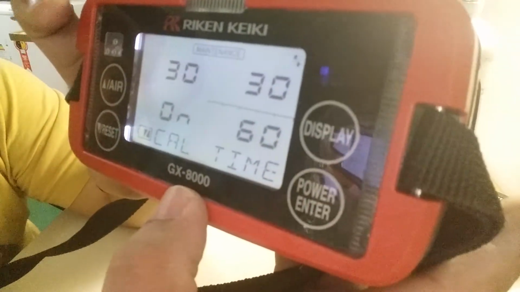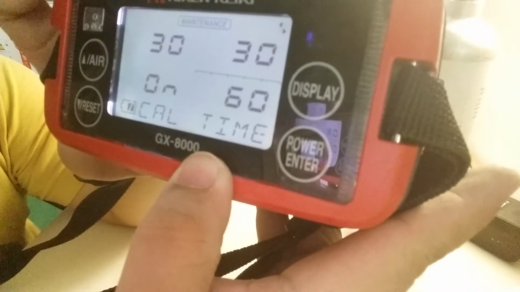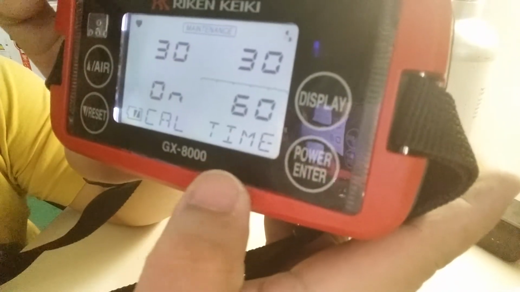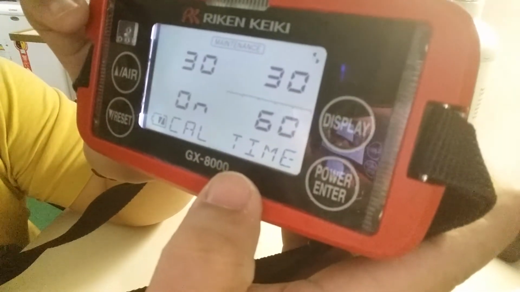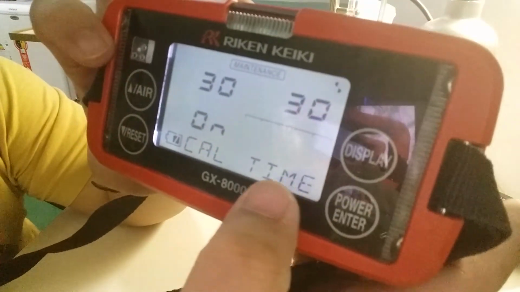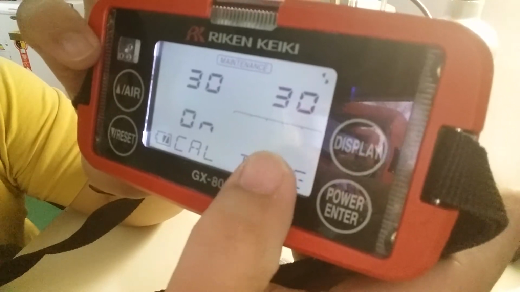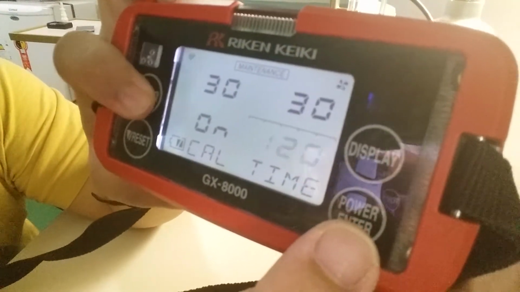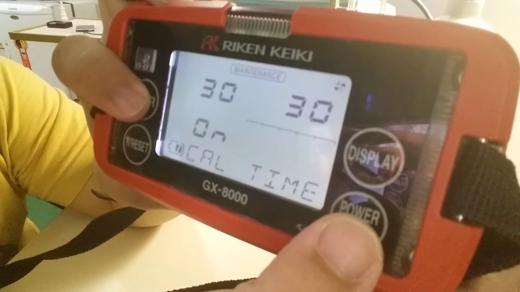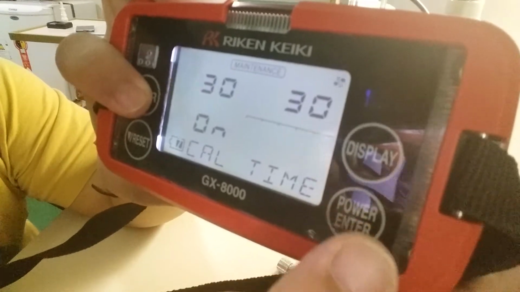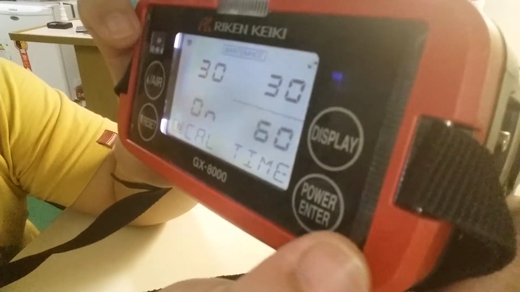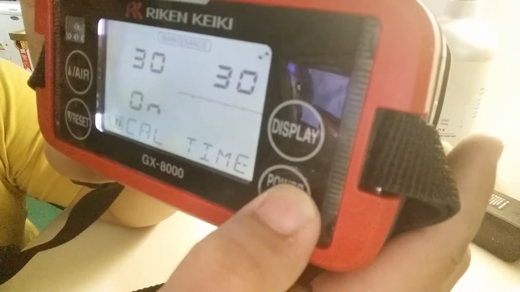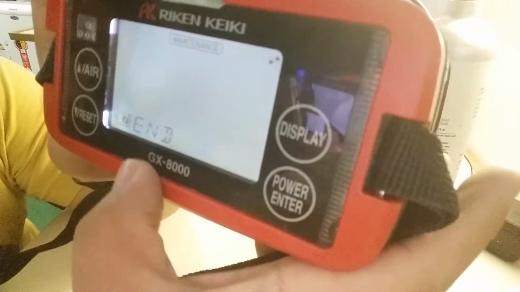Pressing up, it will go to calibration time. Calibration time means this is the time, the figure that shows in seconds, that we are going to calibrate our equipment. By pressing enter, the number is blinking, so this is the number that we wish to change. Pressing up and down to select the desired time that you wish to set your equipment. So we will return to 60 setting. Once you have the desired time, you press enter, then it will end.